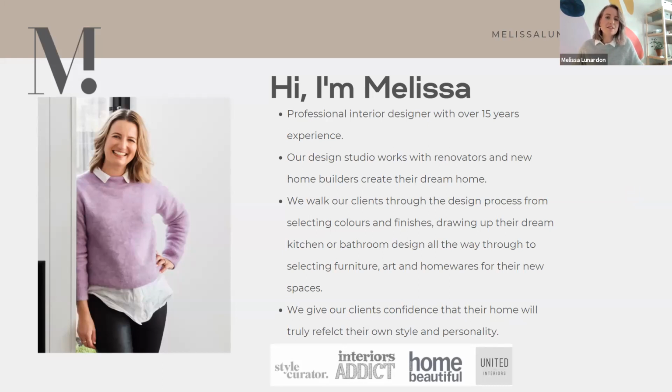We walk our clients through the design process from selecting colours and finishes like cabinetry, carpet, bench tops, all the way through to selecting furniture and homewares for their new spaces. Ultimately, we give our clients the confidence to know that their home will truly reflect their own style and personality and not look like something from Instagram or straight from a magazine, because it's all about being realistic and practical too.